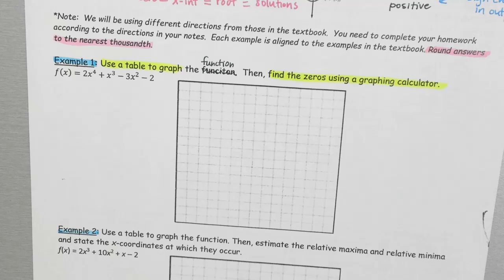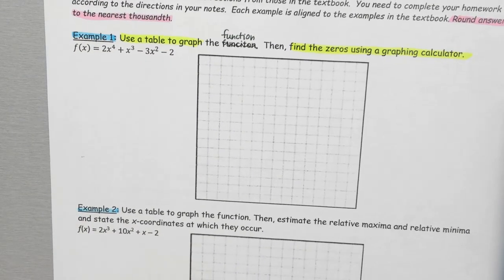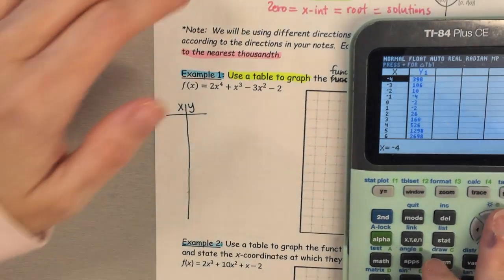And then remember, if you're somewhere else, then you can go to Zoom and then go to 6, which is the standard, and then you can see if it fits in that template. Okay, and from there, is our graph going to fit in the standard window, that 10 by 10? Okay, great. So then what we're going to do is create our table. So your graph should look like this. Okay, and then we're going to go to the table on our graphing calculator.